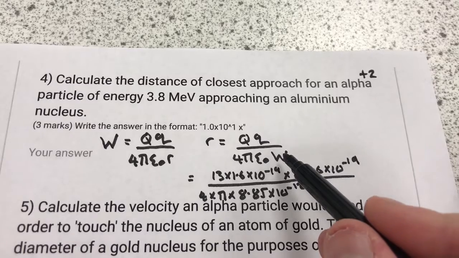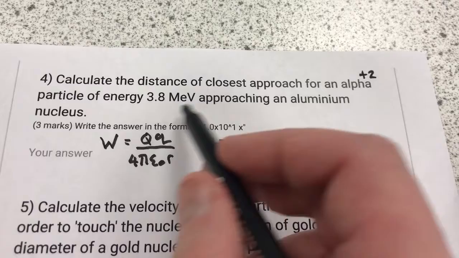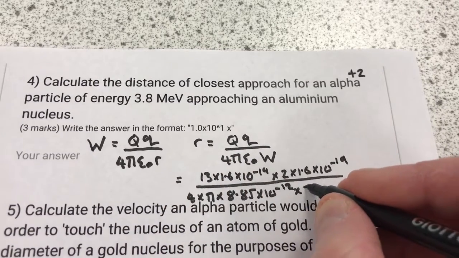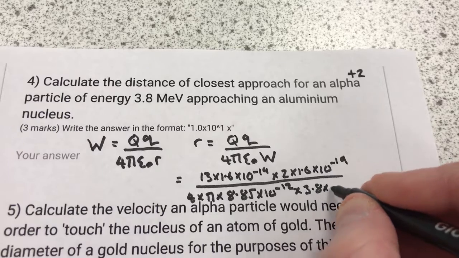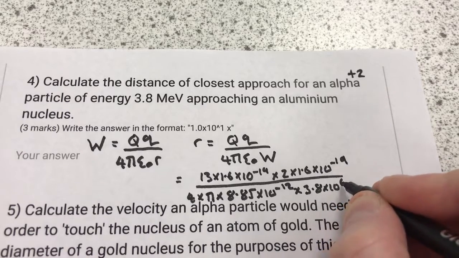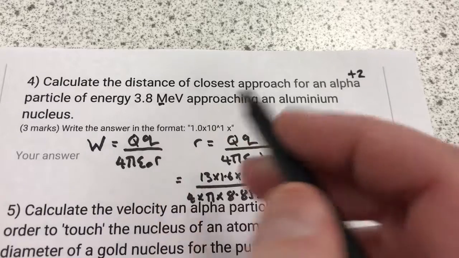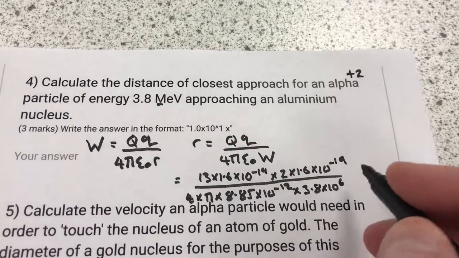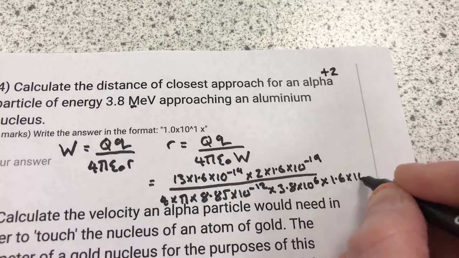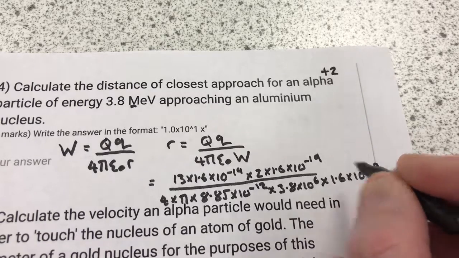And then we've got this energy, which we need to be in joules, and currently it's in mega electron volts. So let's do the conversion down here. 3.8 times 10 to the 6, and the times 10 to the 6 takes care of the mega. And then we need to convert electron volts to joules, so that's going to be times by 1.6 times 10 to the minus 19, and then you're good to go.